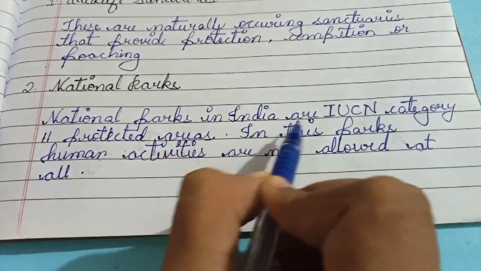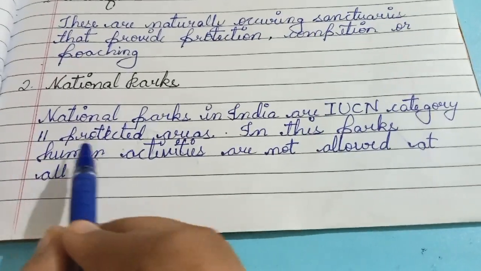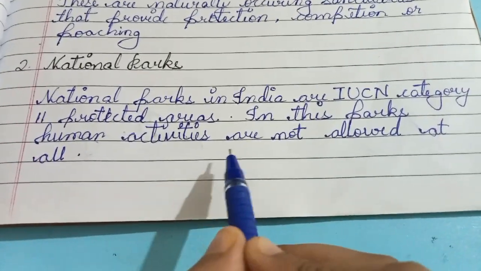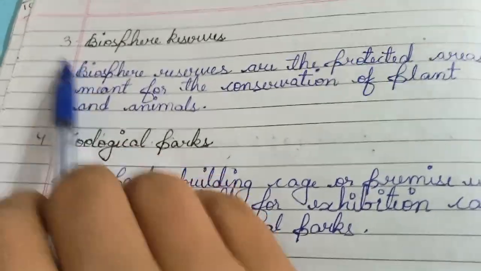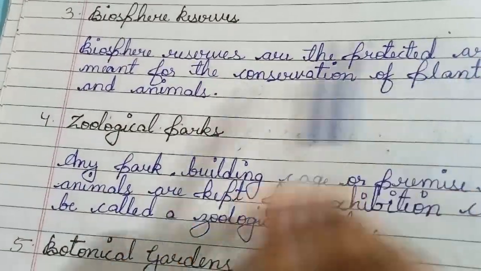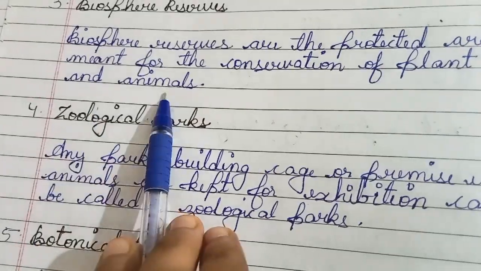Second, national park. National parks in India are IUCN category 2 protected areas. In these parks, human activities are not allowed at all. Third, biosphere reserves. Biosphere reserves are the protected areas meant for the conservation of plants and animals.